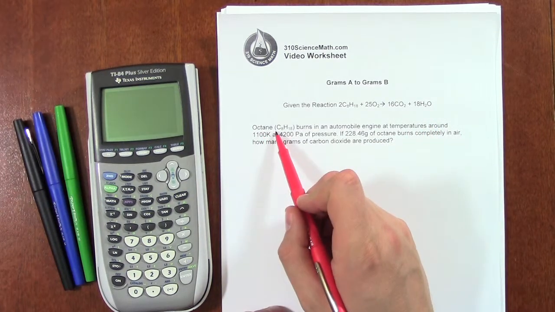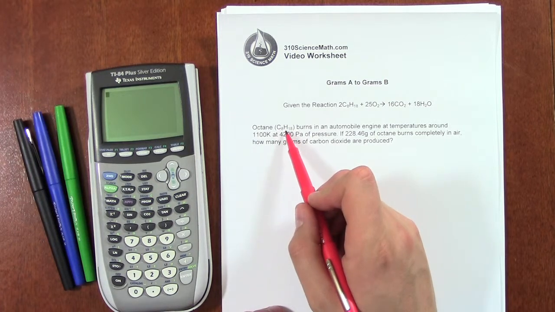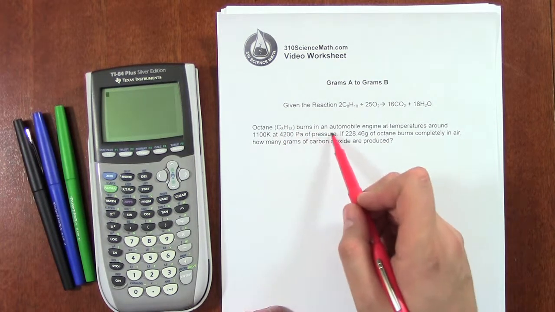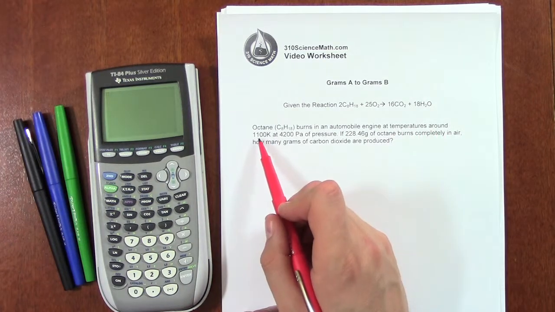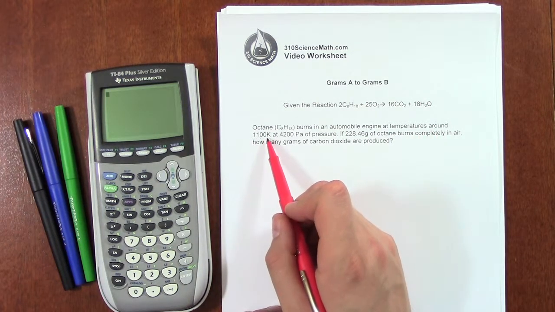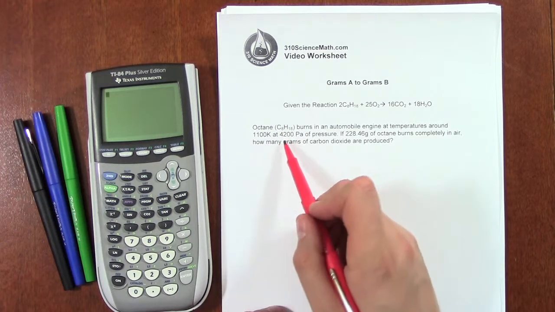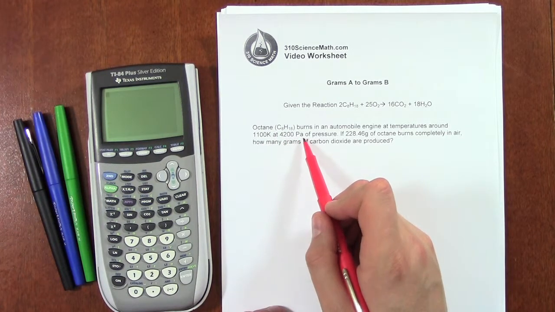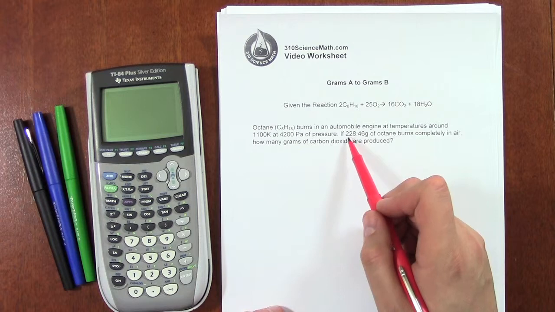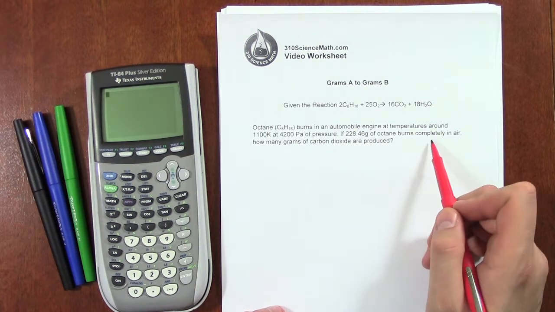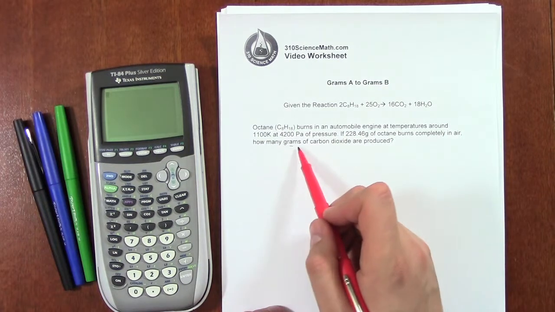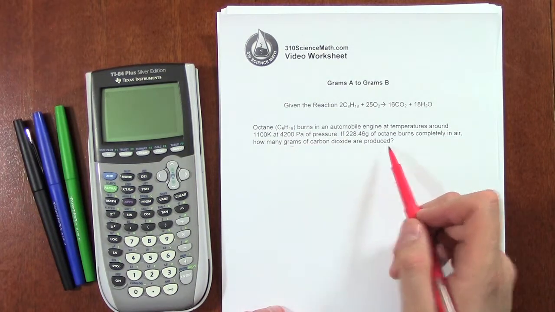Octane, which has a formula of C8H18, burns in an automobile engine at temperatures around 1100 Kelvin at 4,200 pascals of pressure. If 228.46 grams of octane burns completely in air, how many grams of carbon dioxide are produced?